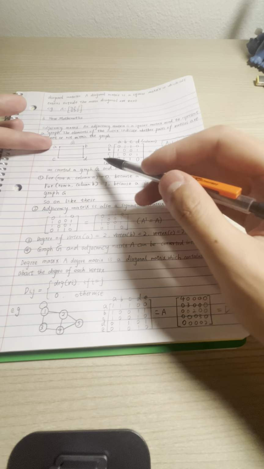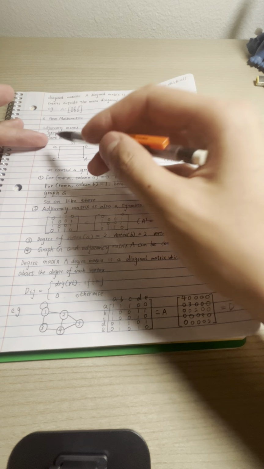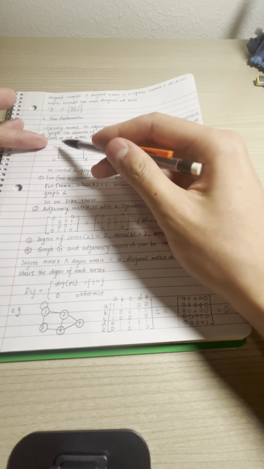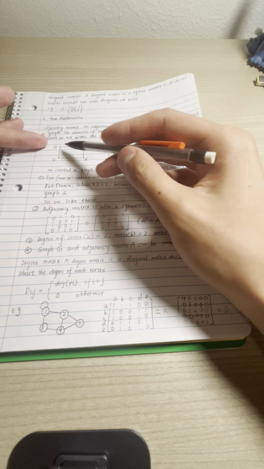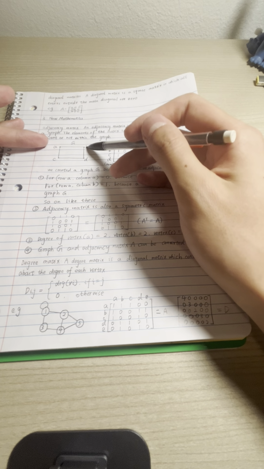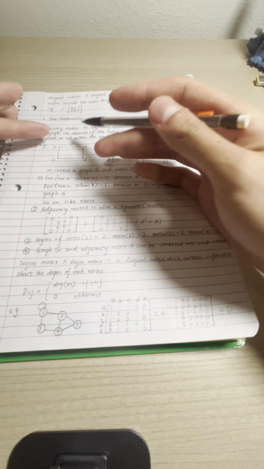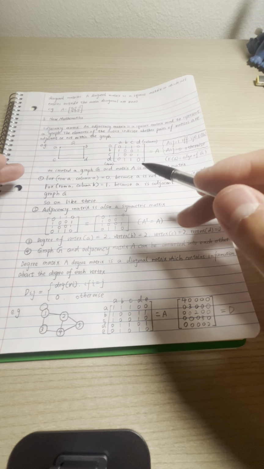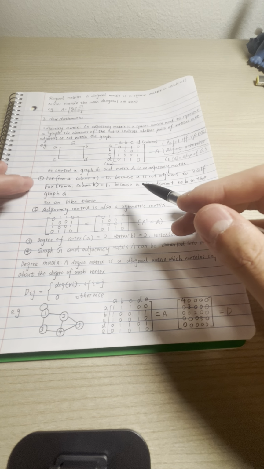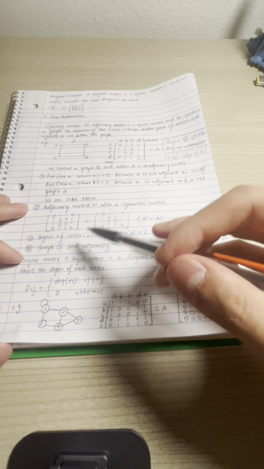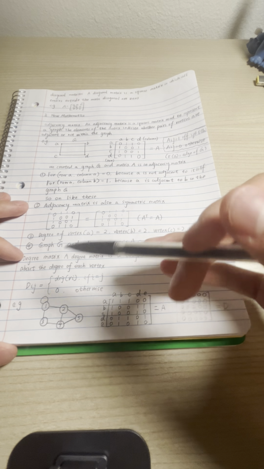You can see that vertex A has two lines, and vertex B, vertex C and vertex D also have degree 2.